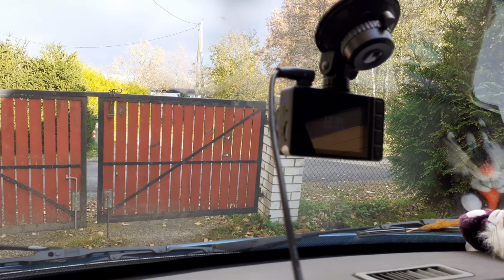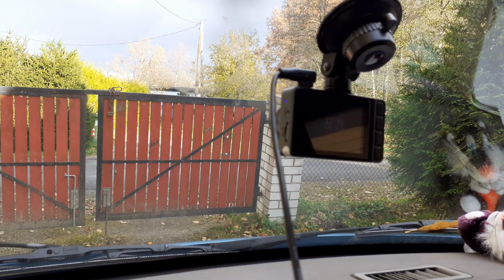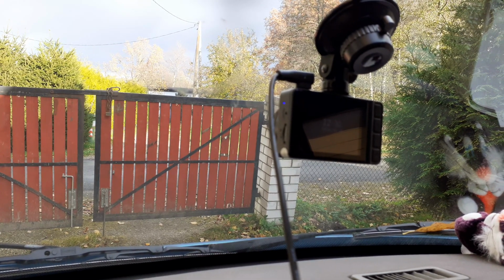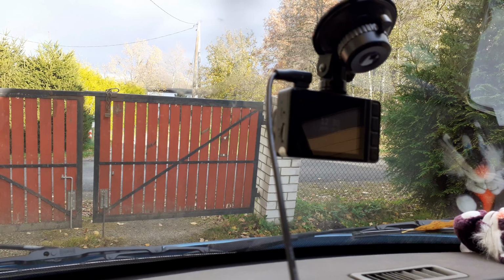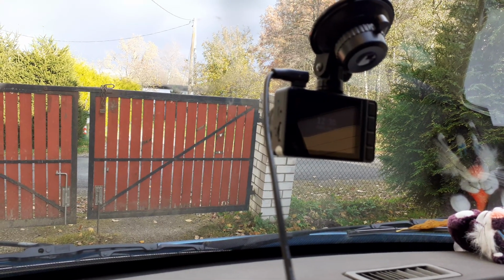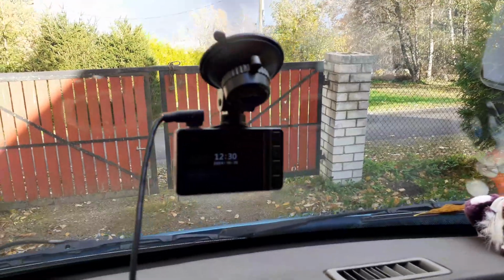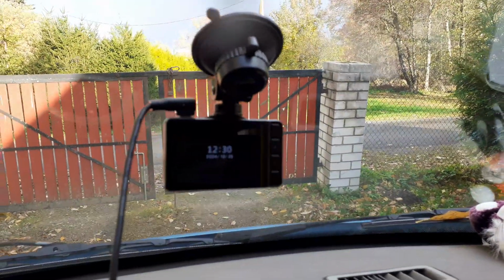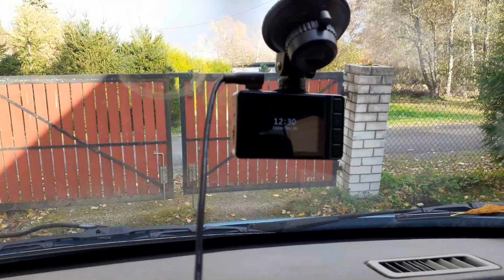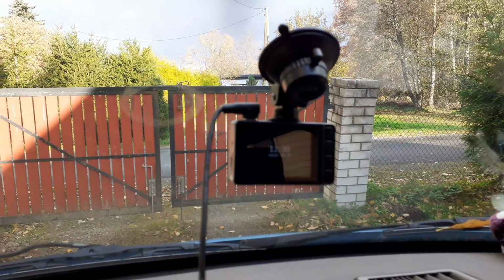But if there's a real-time clock where they can read the time, why didn't they choose to read from that all the time? It doesn't make sense, or at least correct it, say, hourly, then they would avoid problems like that. So yeah, this is what happens to Navirec dash cams. Just unplug them and plug them in again, and they will have the correct time.